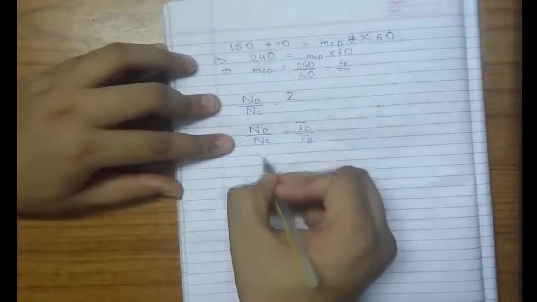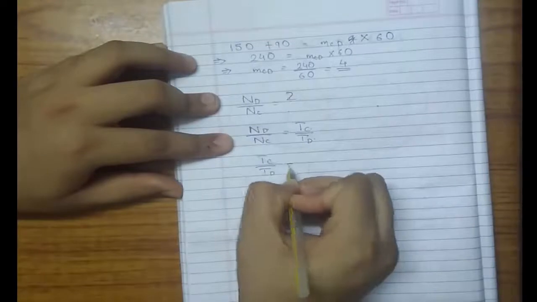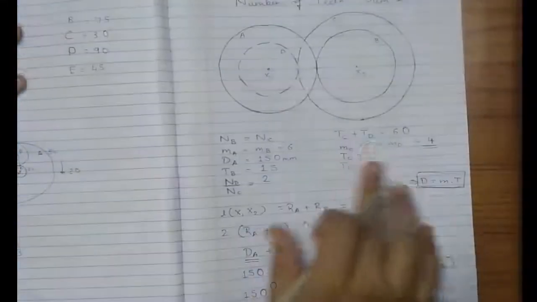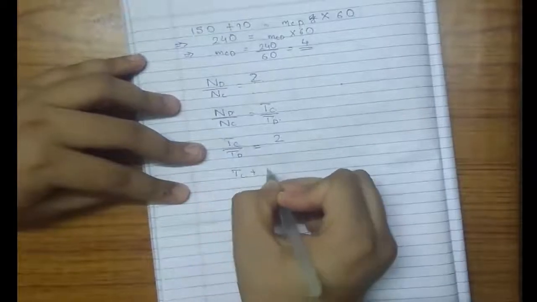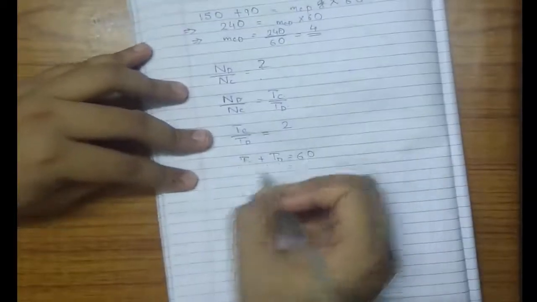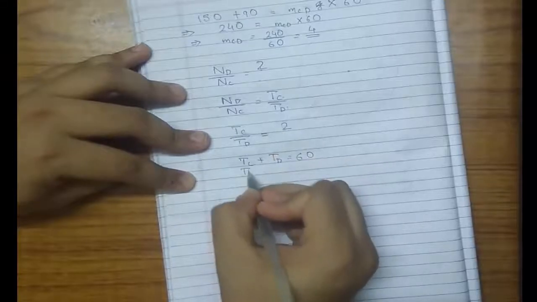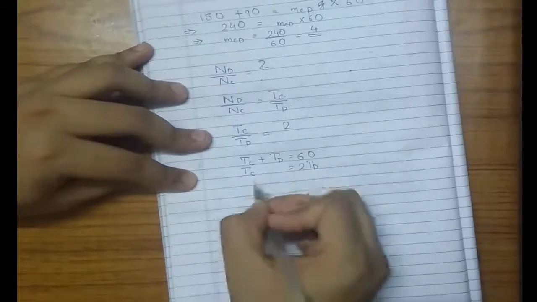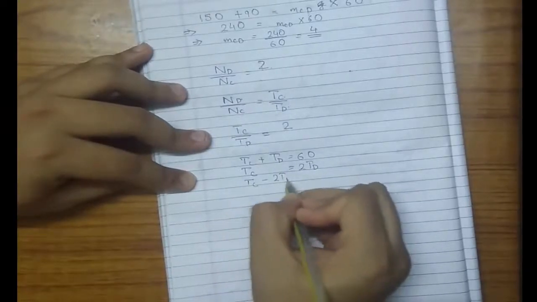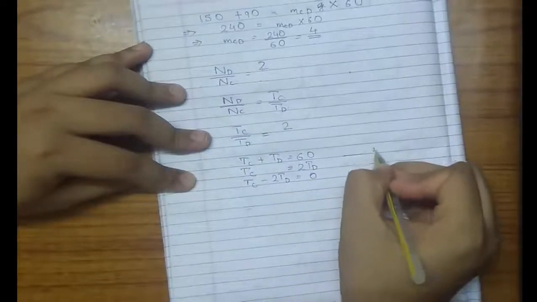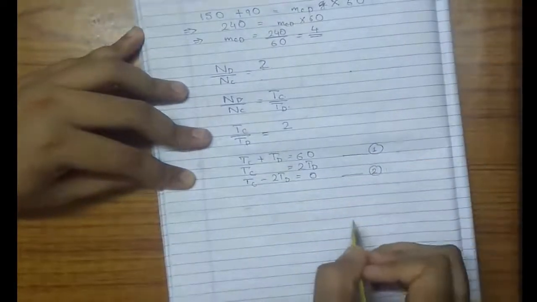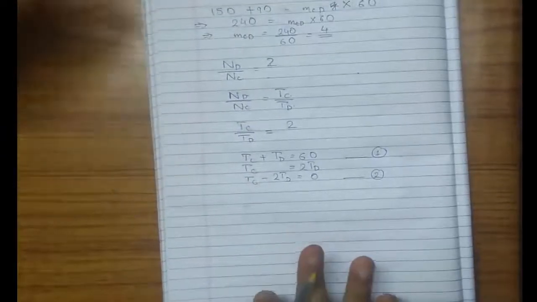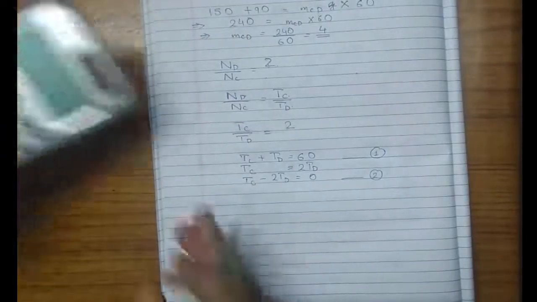So from this we can say that TC upon TD equals 2, but we also know that TC plus TD equals 60. So taking this TD over here, we get TC equals 2 times TD. Taking TD onto the left side, we get TC minus 2 times TD is equal to 0. So this becomes my equation 1. This becomes my equation 2. These are two simultaneous equations. We can solve these simultaneous equations using a calculator.